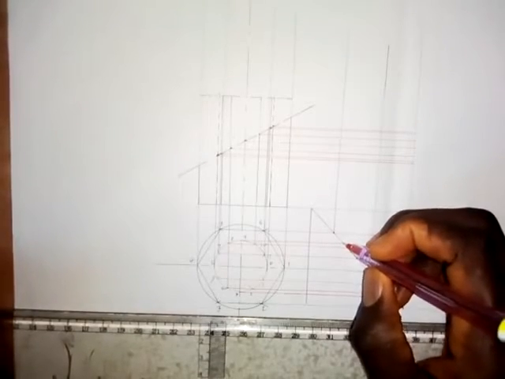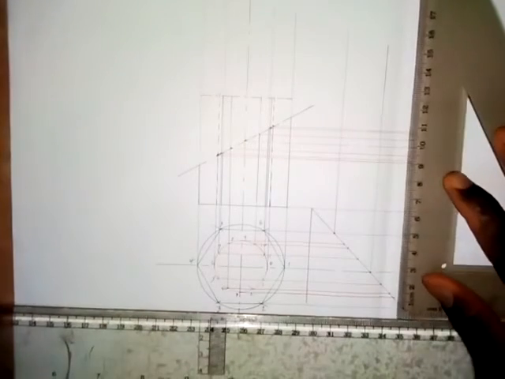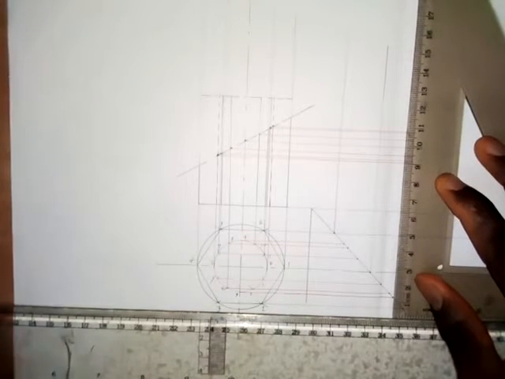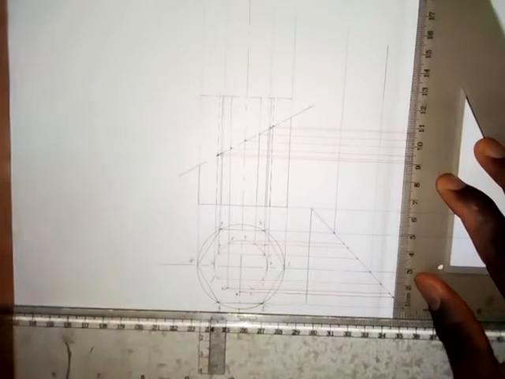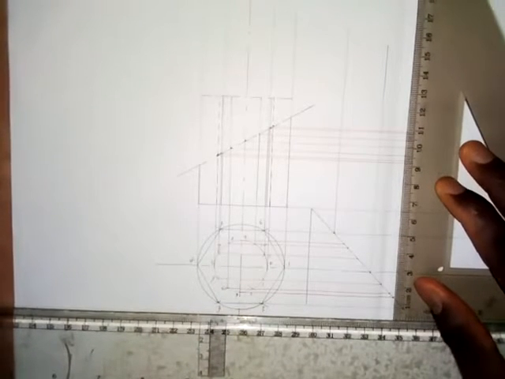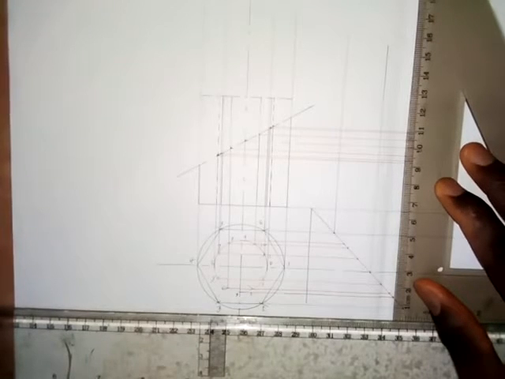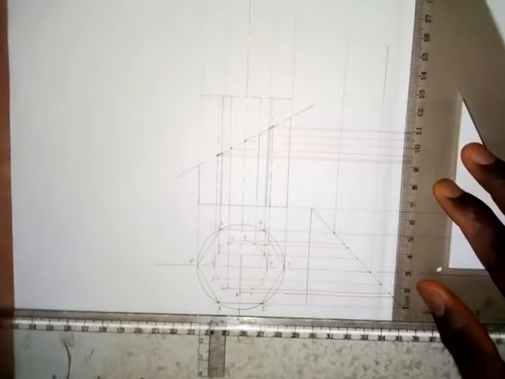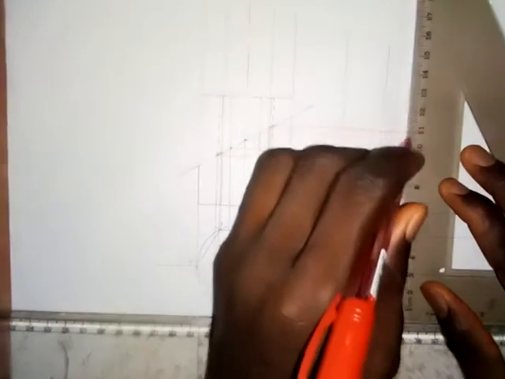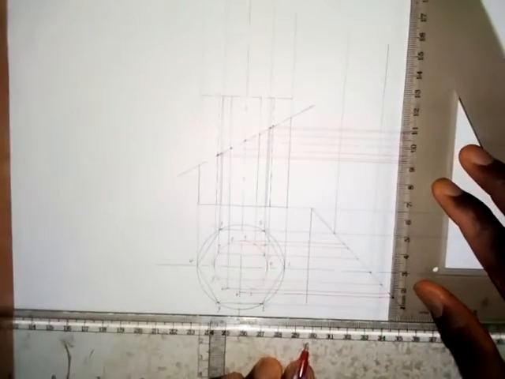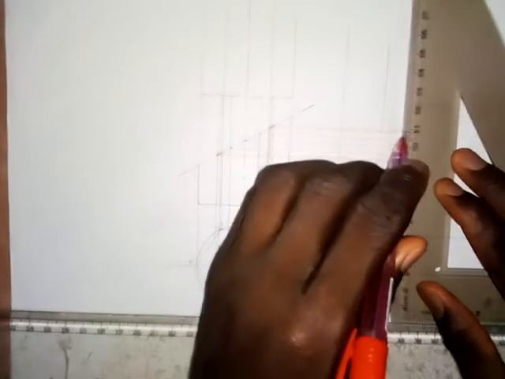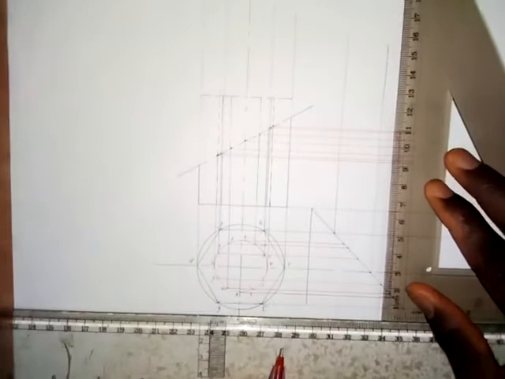We are going to produce them vertically into the end elevation. So with your set square, draw a vertical line here, and then move this.